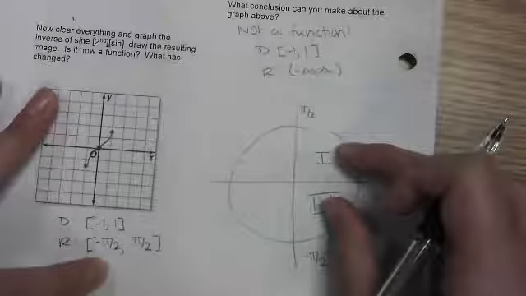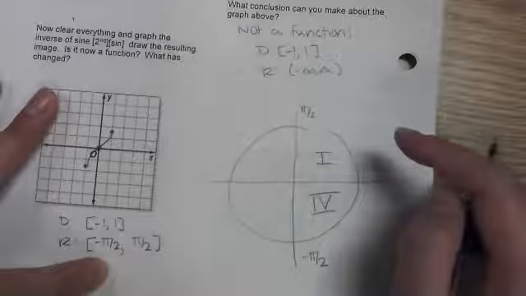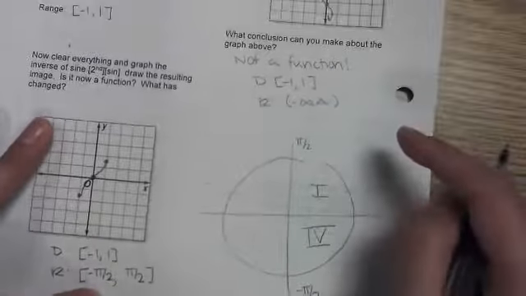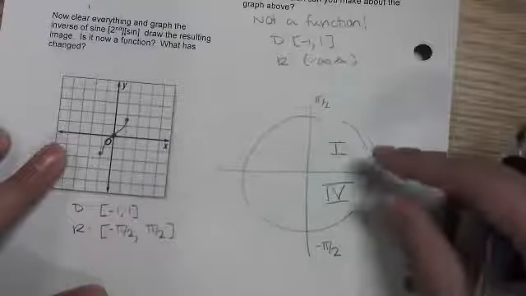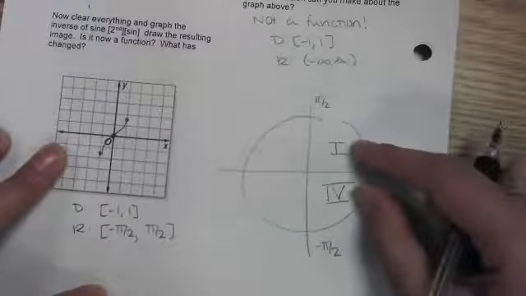So later on in this class, we'll talk about using inverses to solve. When we use inverses to solve equations, we'll be able to use the whole unit circle. But anytime they talk about an inverse function, if they specify that it's a function, that's when we have to limit it to only looking at these two quadrants.